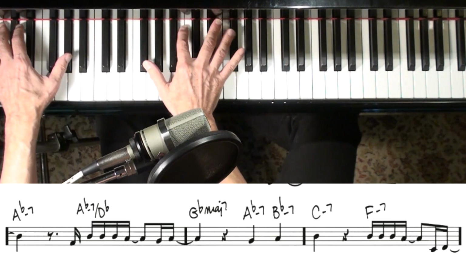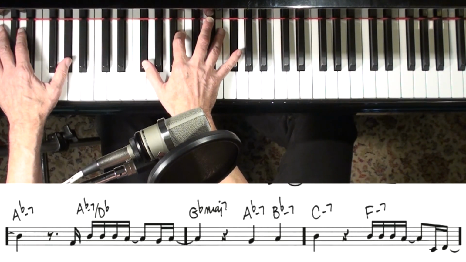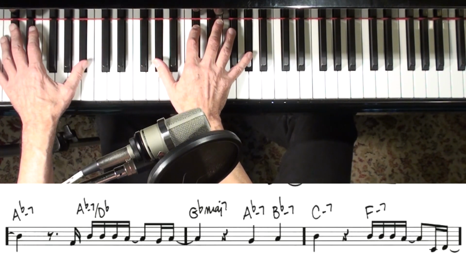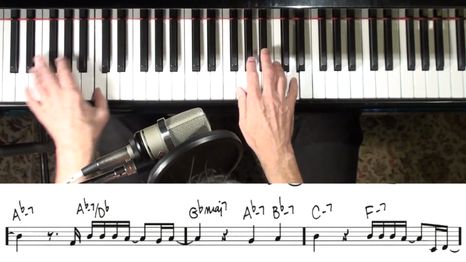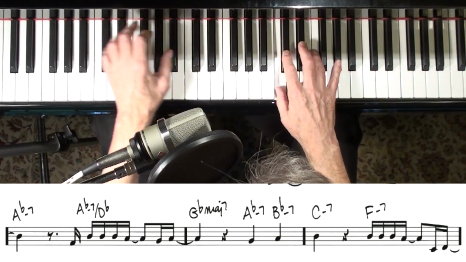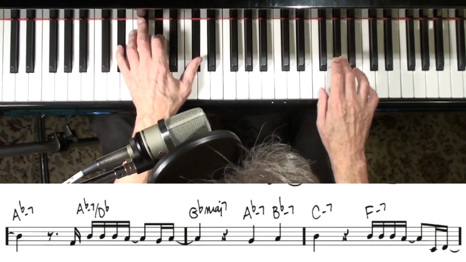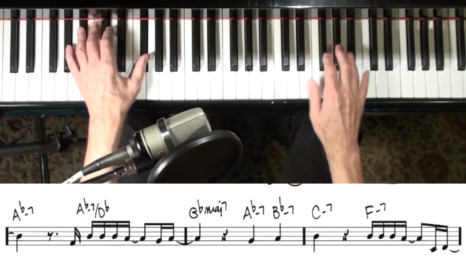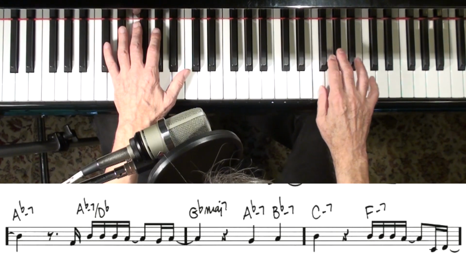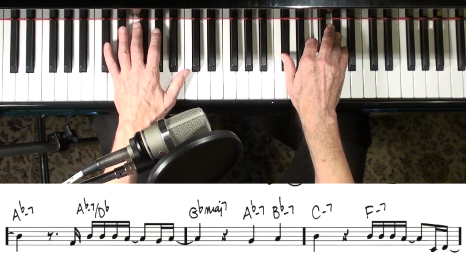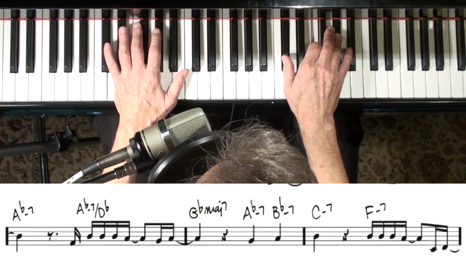Like that, you just walk it up. A flat minor, B flat minor, and that's very like the Beatles. You know, they would do those major chord harmonies like that. You can think of a few songs that they do that.